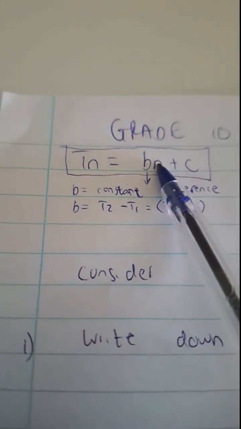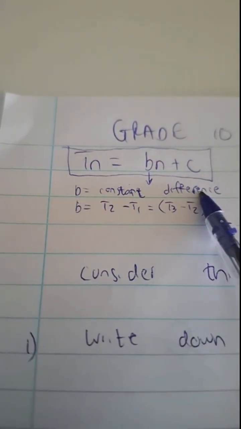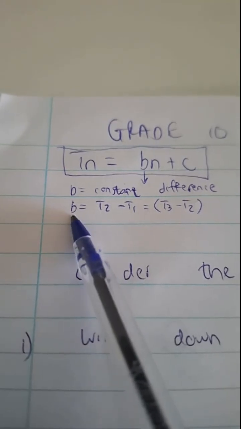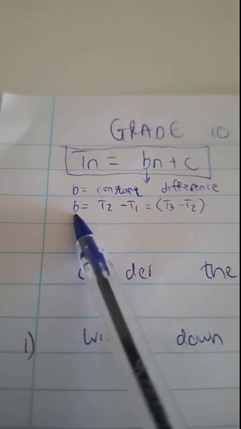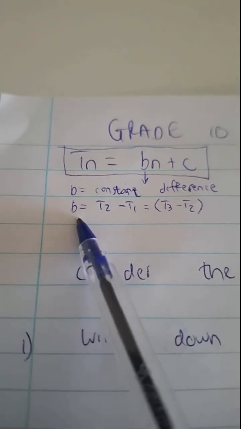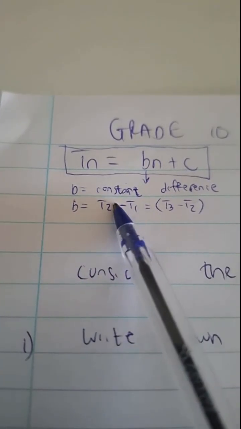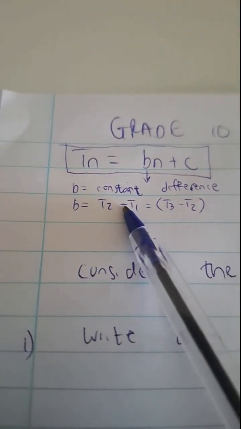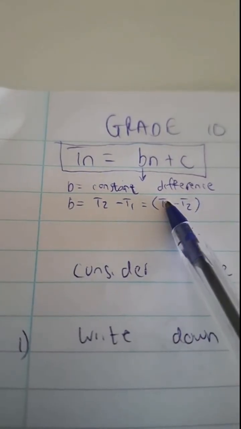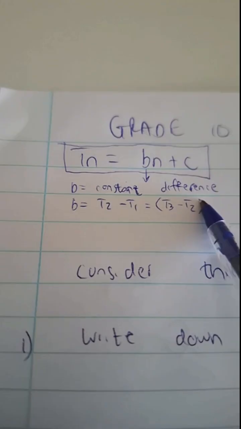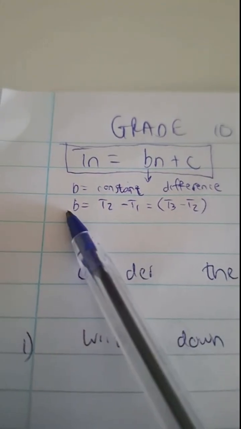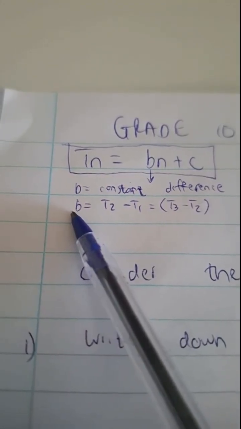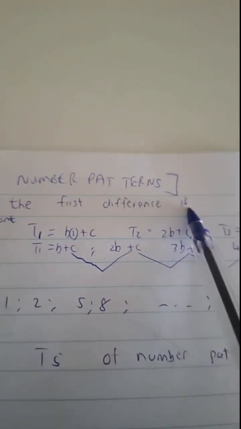number pattern where B is the constant difference. And if we look at B, the constant difference, the way in which we calculate the constant difference is we say term 2 of the sequence minus term 1 of the sequence. And then if we take term 3 and subtract term 2 of the sequence, we should get the very same value for our constant difference, because a linear number pattern is a pattern whereby the first difference is constant.